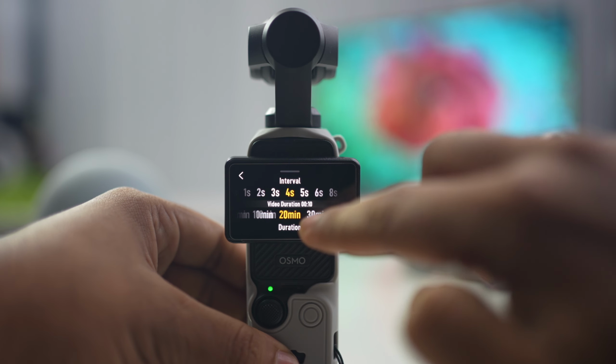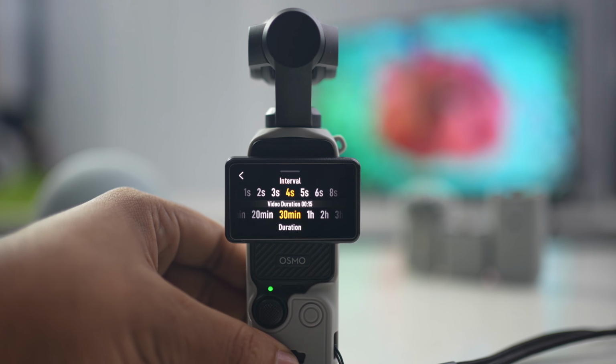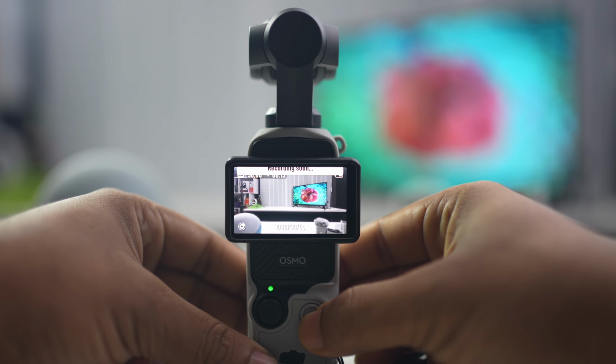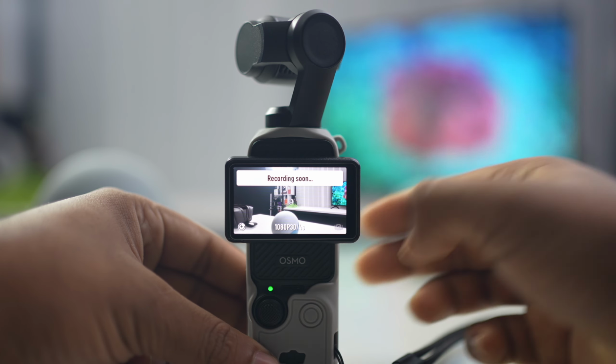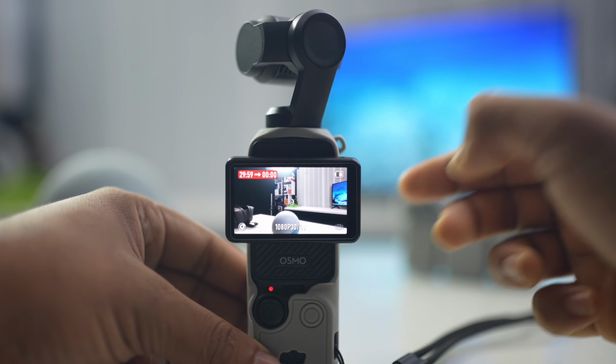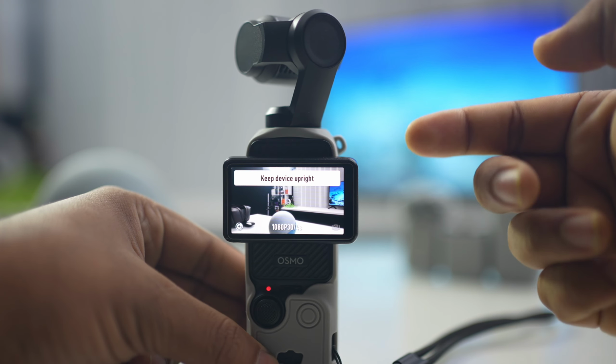Then it will move the gimbal smoothly from start to end point and capture frames automatically at the set interval. After recording, the frames are compiled into a time-lapse video with motion. And that's it. This is how you can record a motion-lapse video with your DJI Osmo Pocket 3, 2, or 1.